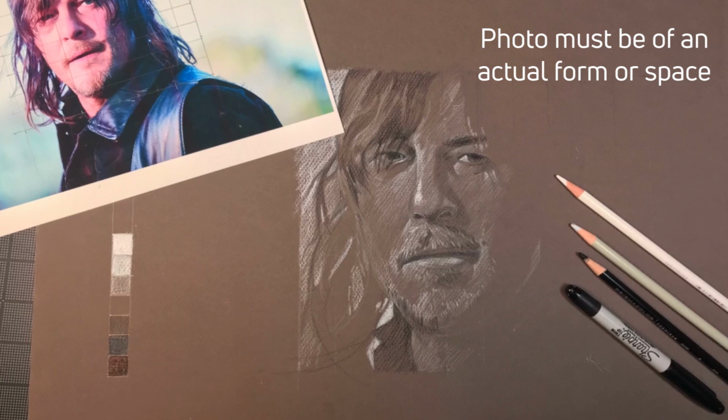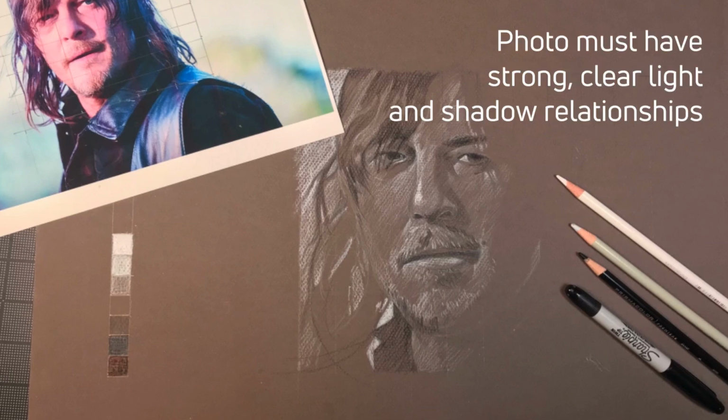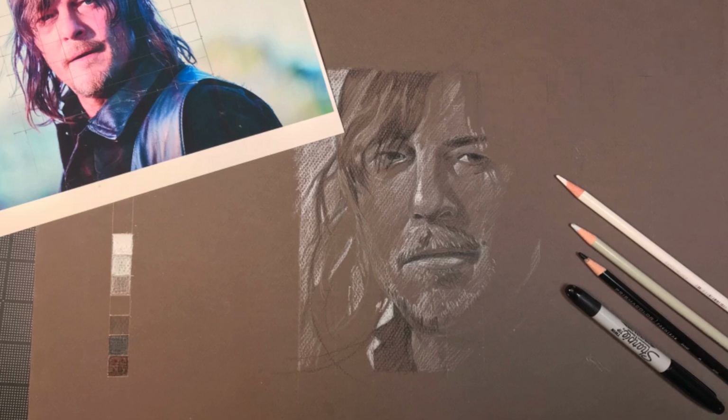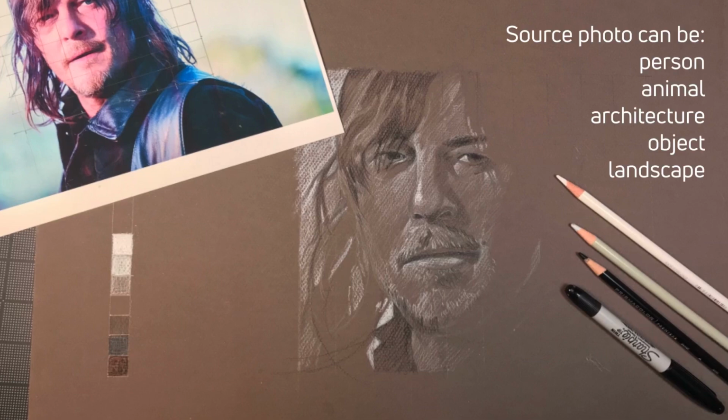So you can't use pattern, you cannot use illustration. It needs to be photographic, pulled from a magazine, downloaded from the internet, a photo that you yourself have taken in the past that has good light and shadow definition. You don't need to select a human figure. It can be architectural, it can be animal, it can even be landscape. The choice of photo is up to you.